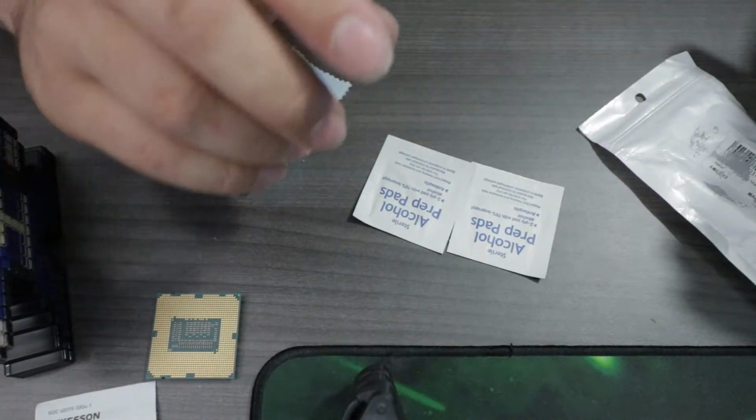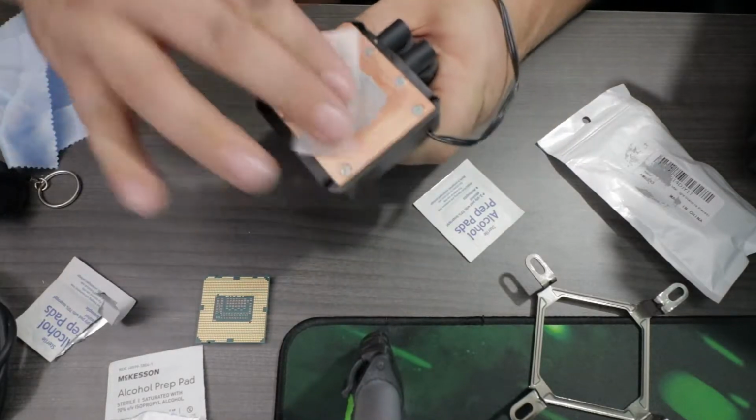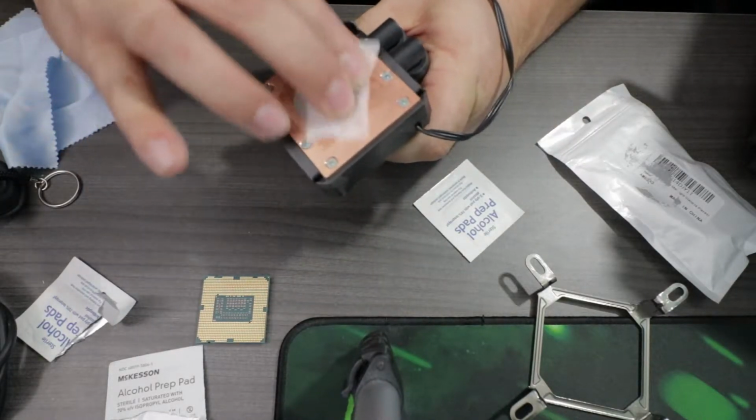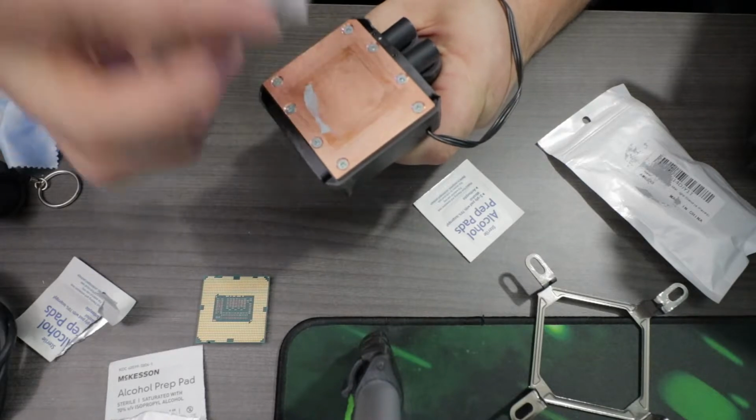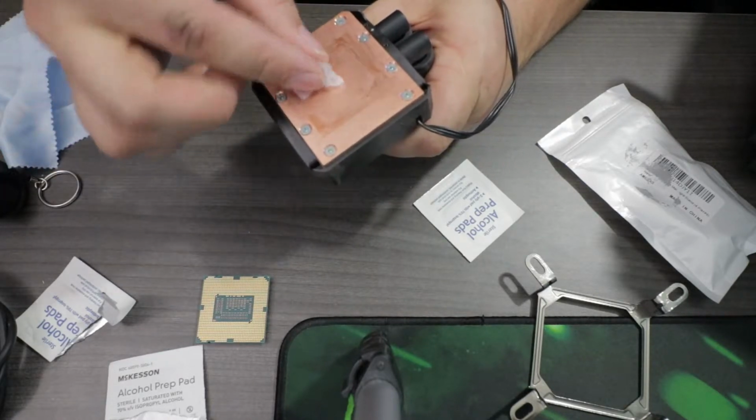Next is our CPU cooler. So for this, we're gonna grab a new pad and do the same thing. You wanna use a new one because that old one has all that thermal paste from the CPU, and if you just keep using it, you'll just be spreading out thermal paste as opposed to getting it off.